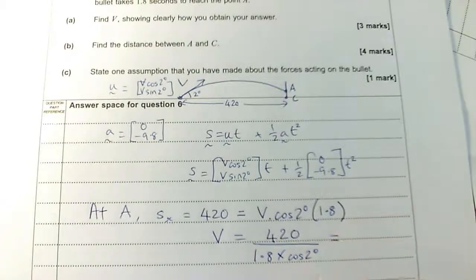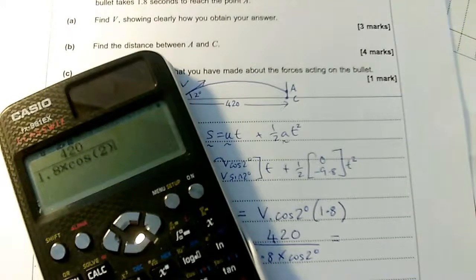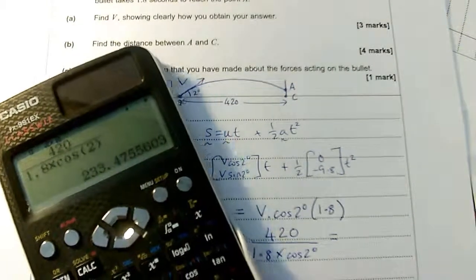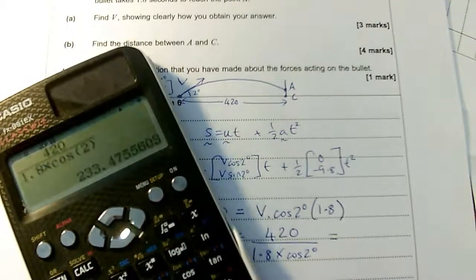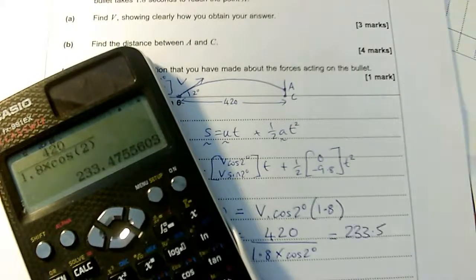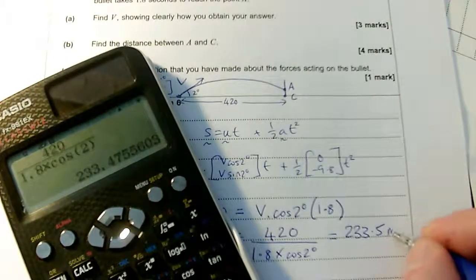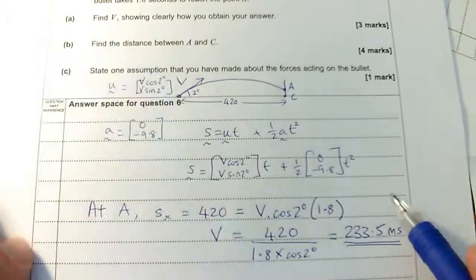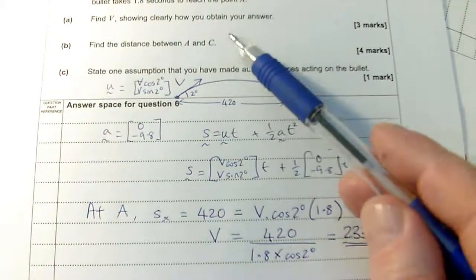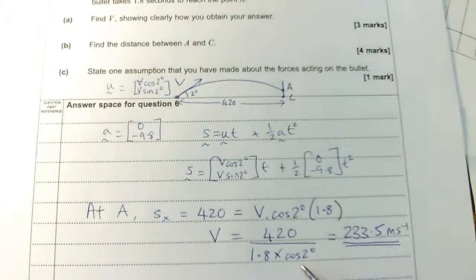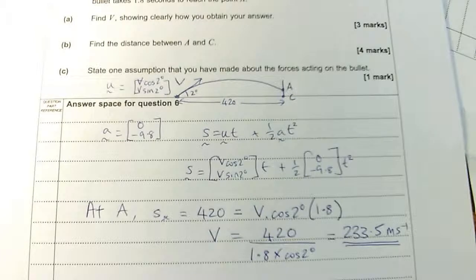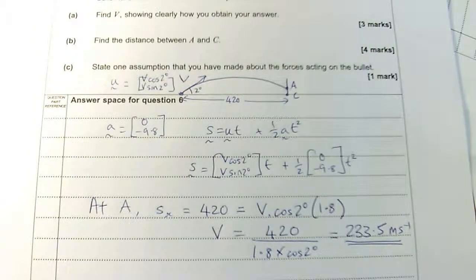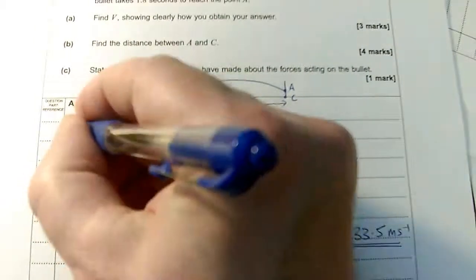And cos of 2 degrees is astonishingly close to 1, so when I do this calculation I get an answer of 233.5, and that's a speed, so that's meters per second. The reason they're so insistent you explain your answer is that if you did it without the cos 2 degrees you'd get almost exactly the same answer, so they need to see you've actually included the resolving, which we have. Okay, so that was all part A.